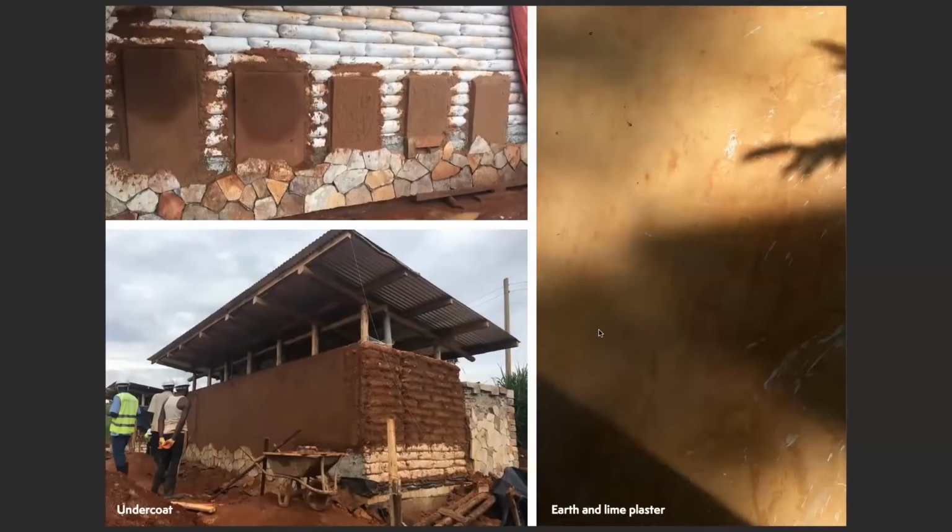I talked about the fact that you need to keep moisture out of these bags, but it is actually not very possible to keep moisture out of any building material in this country. So we need to protect these bags from moisture from below, but we also need to protect them from erosion caused by rain and wind.